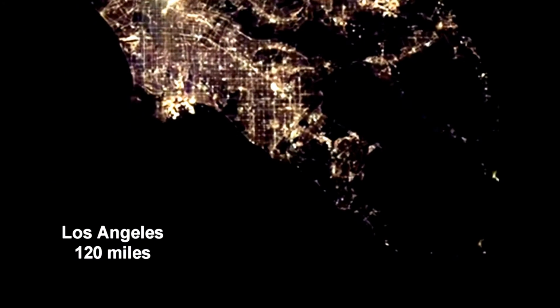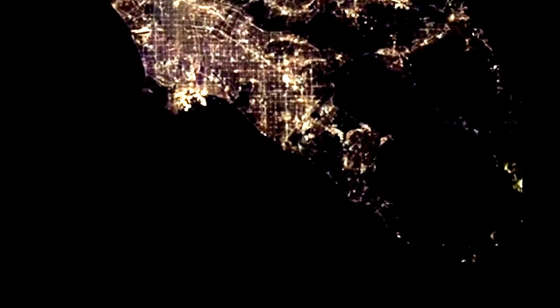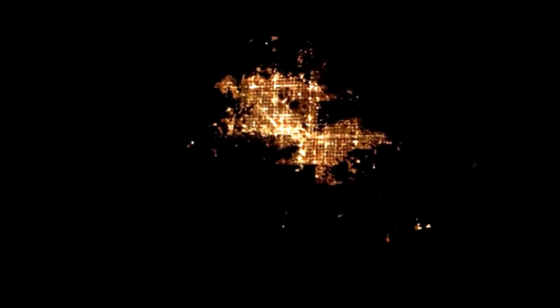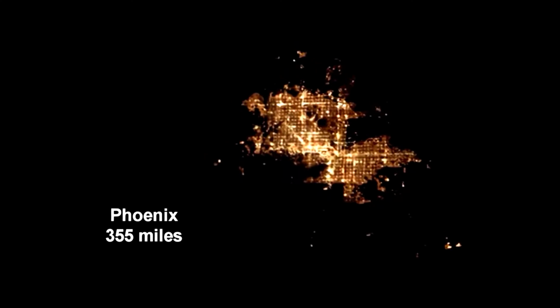We start with nearby cities. Like nearby stars, these are the most familiar to us. Distances are measured in hundreds of miles. Nearby star distances are measured in trillions of miles.